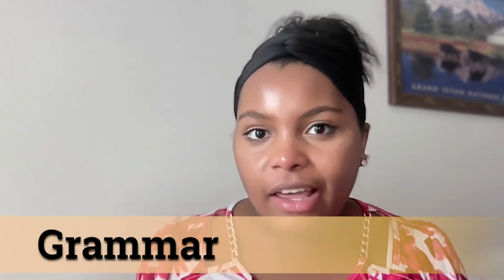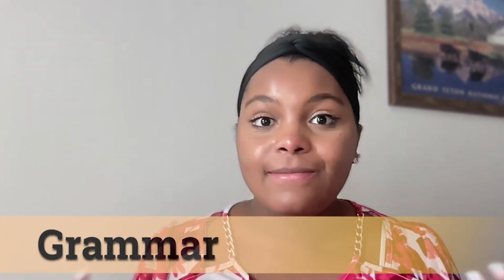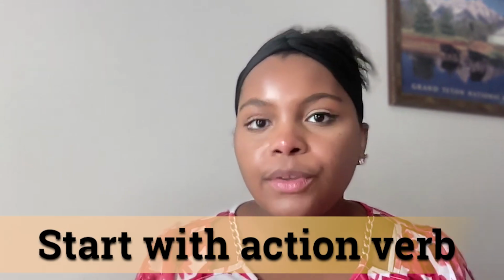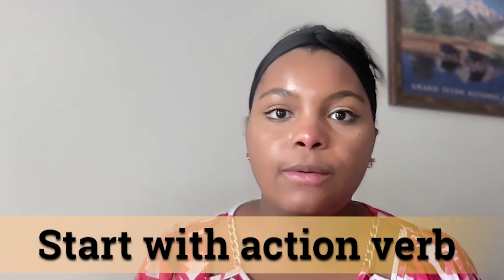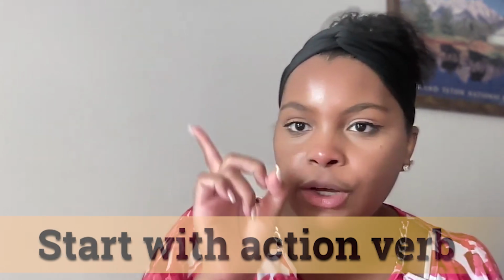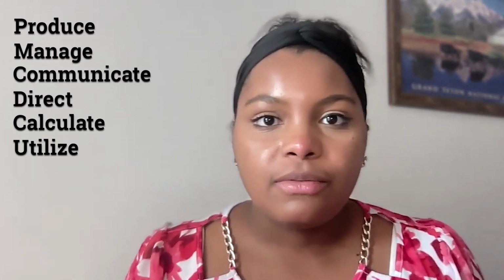The next section we're going to go through is grammar. So this section requires a lot of writing and a lot of thinking. So sometimes grammar can slip through the cracks. So I'm going to highlight some of the more important tips to think about when you're structuring your bullet points. So first things first, make sure you're starting with an action verb. So I'm gonna go down the list here of some action verbs.